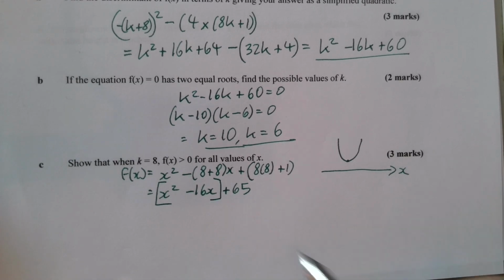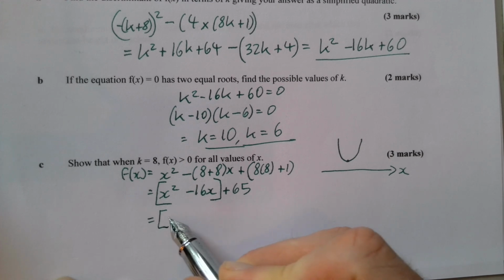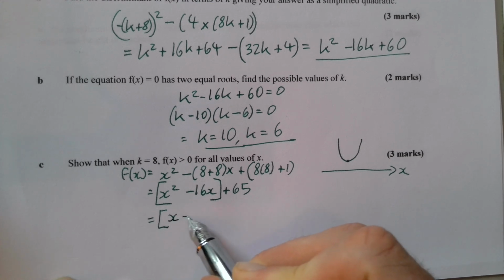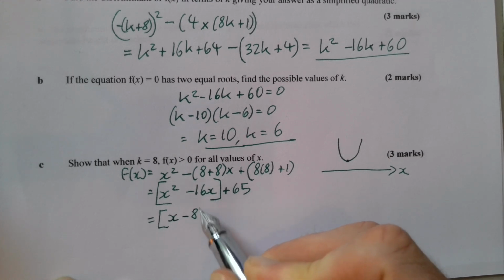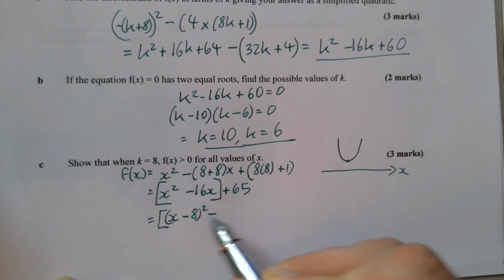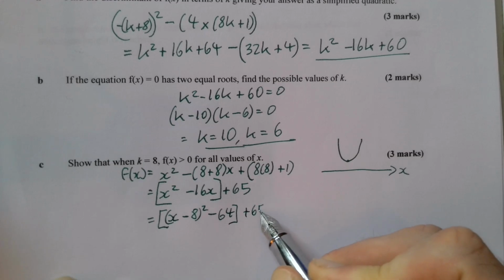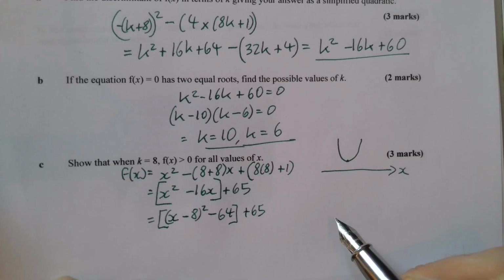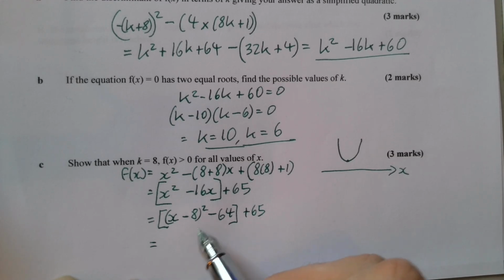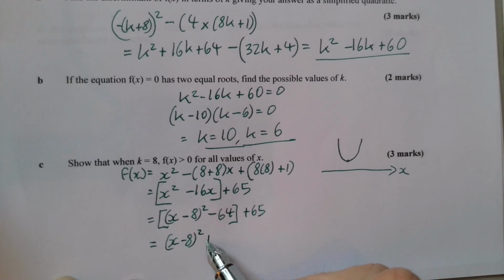So pop our little square bracket round here, then take it one bit at a time because it's so easy to make mistakes. We're halving our 16, and we're then going to take that squared away. So 8 squared is 64, and then we've got the plus 65. Then finally, remove the brackets. x minus 8 squared, negative 64 plus 65 is plus 1.